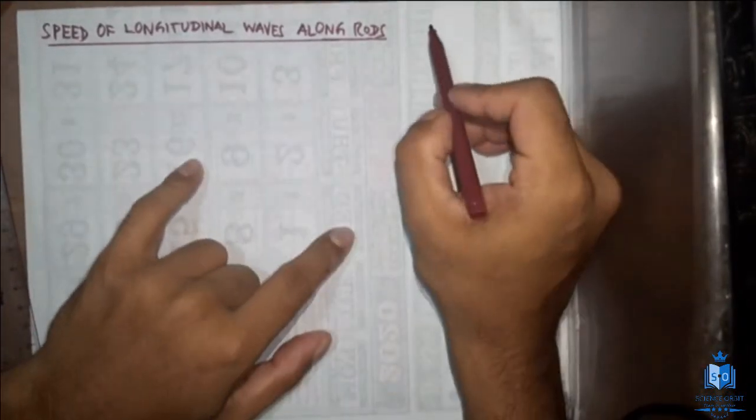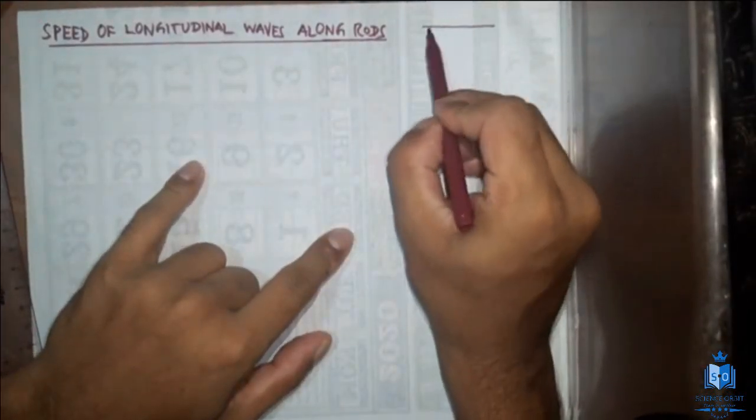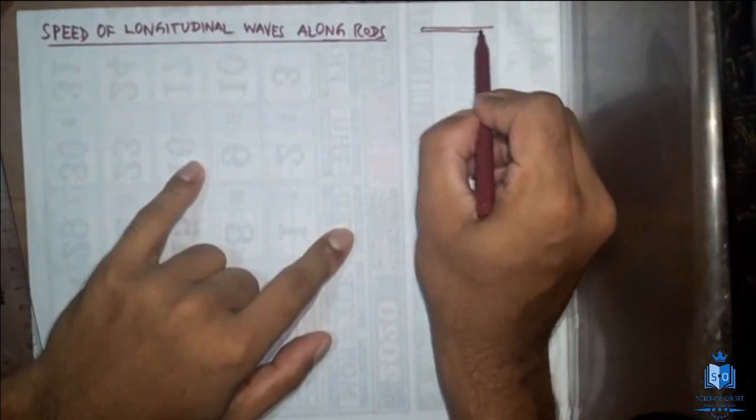Next lesson, the next theory part in this lesson is speed of longitudinal waves along rods. Now, we discussed stretched strings. Even in stretched strings, we can create longitudinal waves, but normally we use the longitudinal wave concept for rods. Now, let's say you have a rod or a stretched string. Rods are rigid.